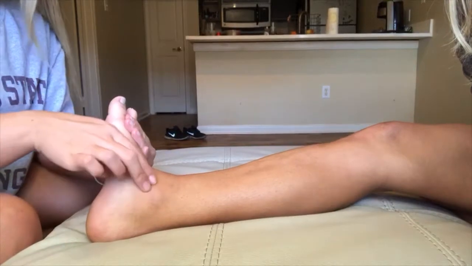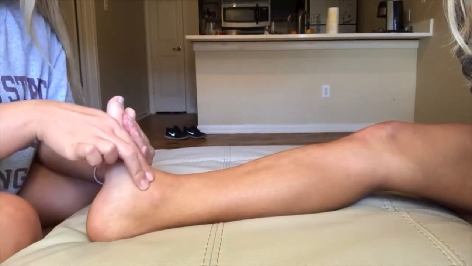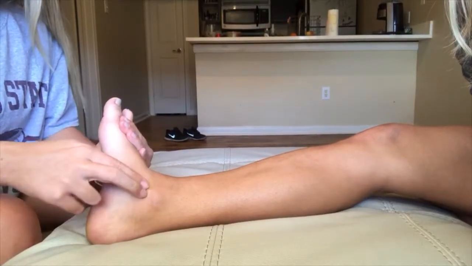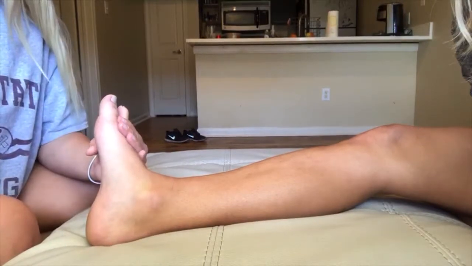Grasp the forefoot or calcaneus with one hand and place a finger over the deltoid ligament right underneath the medial malleolus. Evert the foot and press down. You should feel a little springy structure. This should be the deltoid ligament.